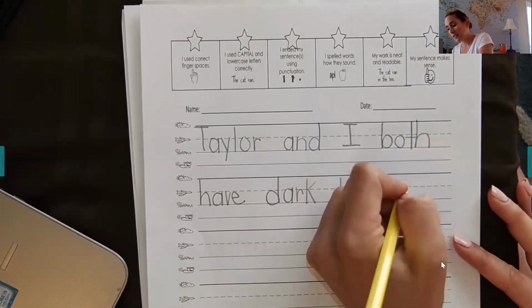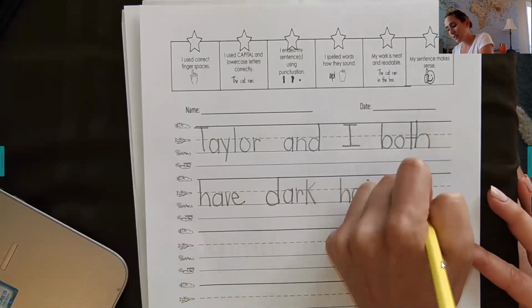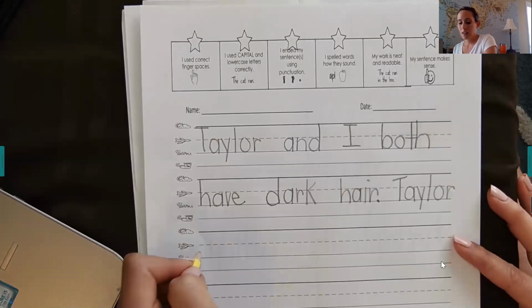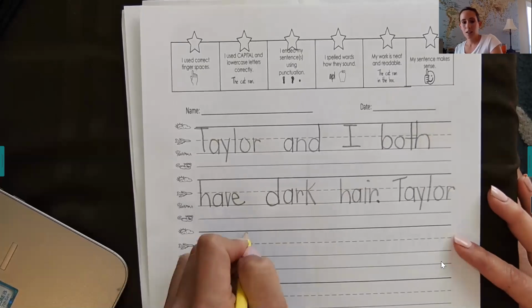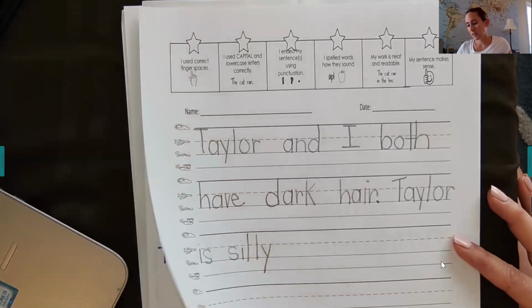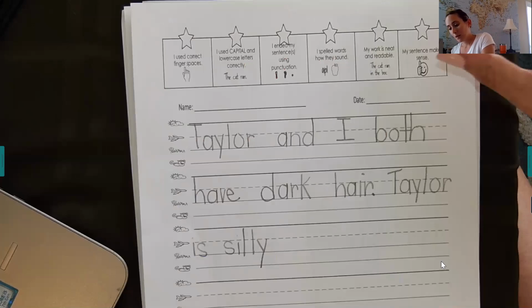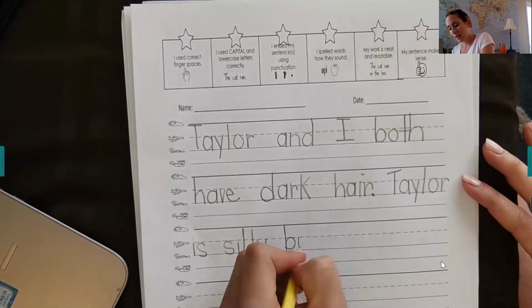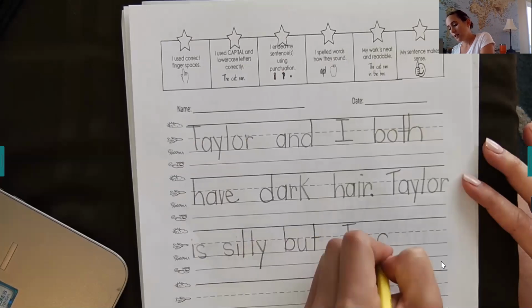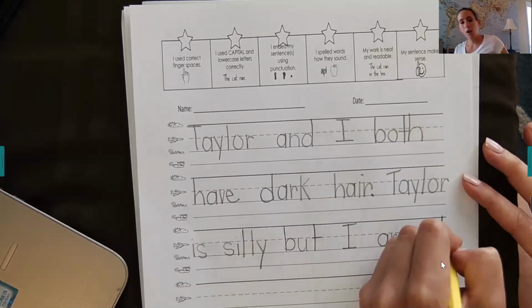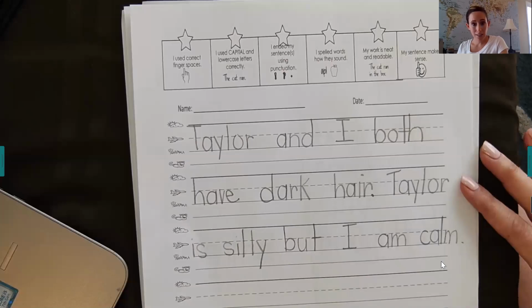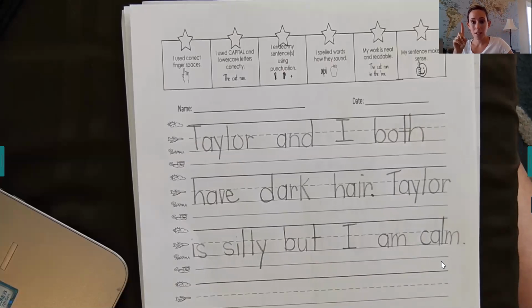But now I'm going to say Taylor is silly. And I can look back at my list. Taylor is silly, but I am more calm. So now you took your list that you generated and you created two sentences, one to tell how we were similar and one to tell how we were different. You just compared two people.